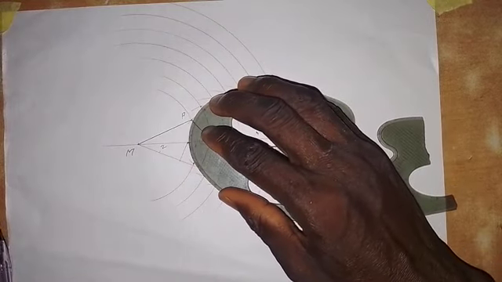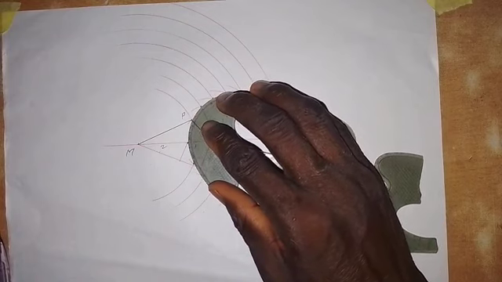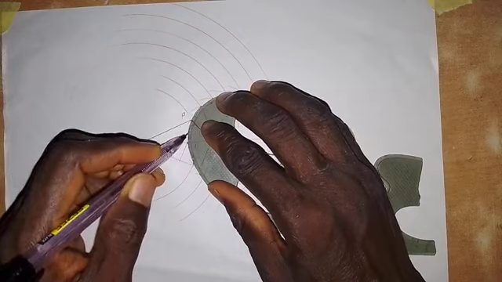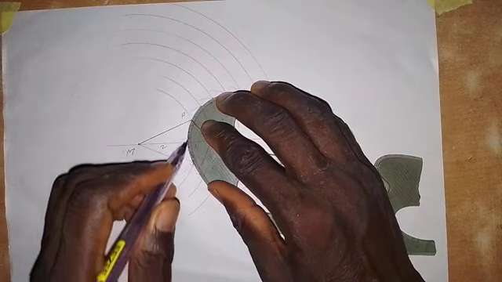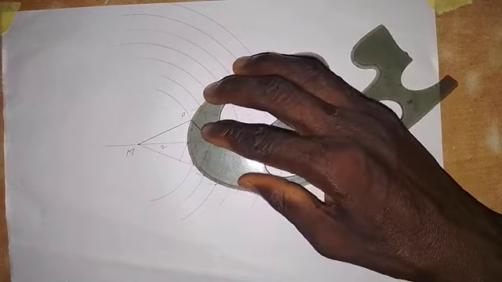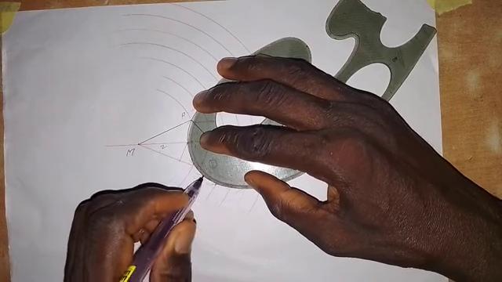So this is my French curve. So I'm joining these points together. So we need to adjust our French curve so that we can get the curve, or the locus out. So as I'm doing it here, it's very simple. So just take your time to adjust the French curve so that you can have a perfect curve.